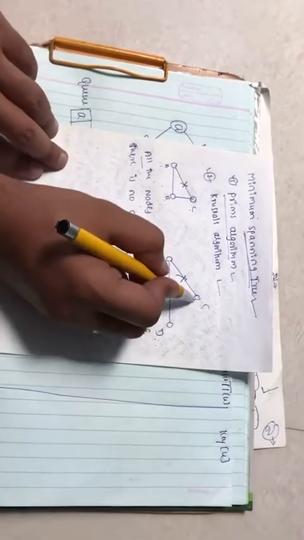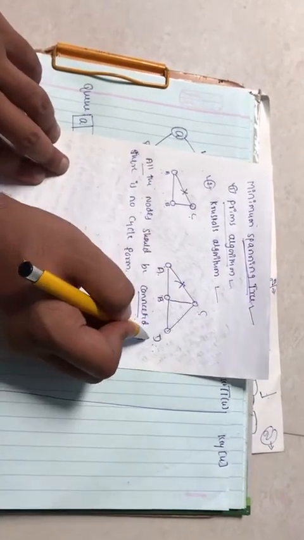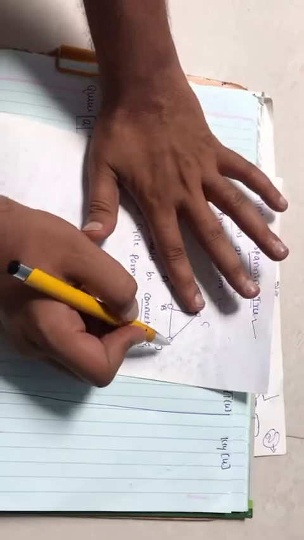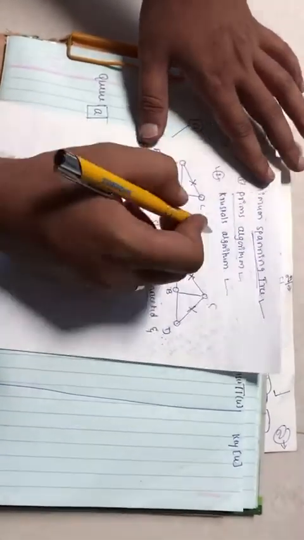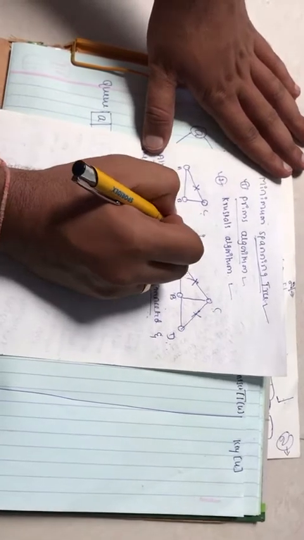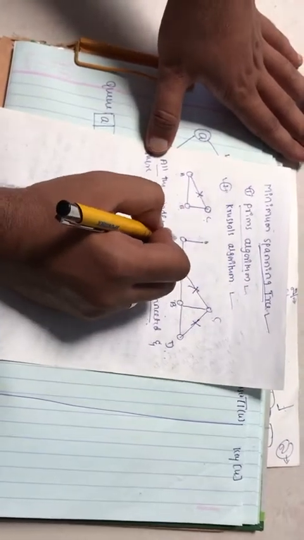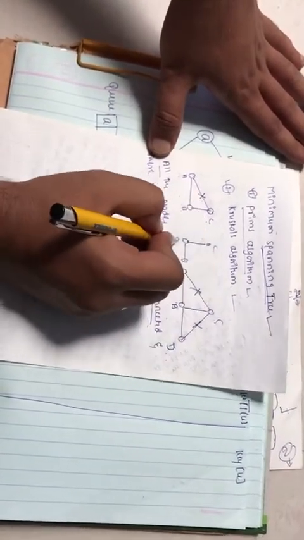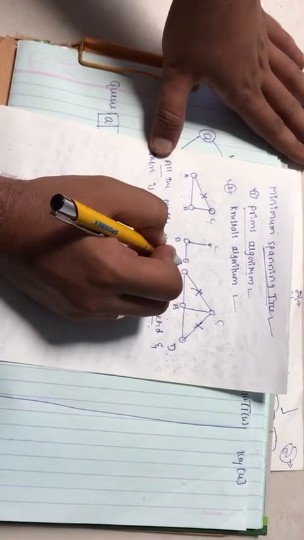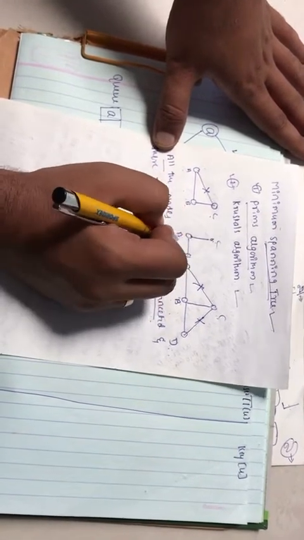Similarly, if you create one more edge between C and D, again it will create a cycle, so this is also not a spanning tree. A spanning tree is a tree where all the nodes are connected and there is no cycle. Say this is A, this is B and this is C. A is connected to C, B is connected to A, but there is no cycle. This kind of tree is called a spanning tree.